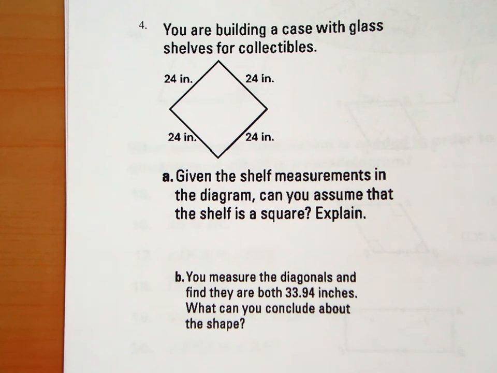Number 4, just looking at this diagram. Is that a square? How about that diagram right up there? Is that a square? We don't know. Right now, I'm just looking at it without doing any math.